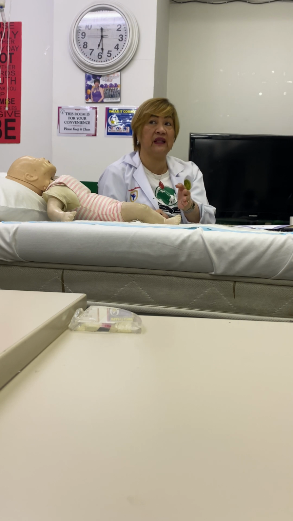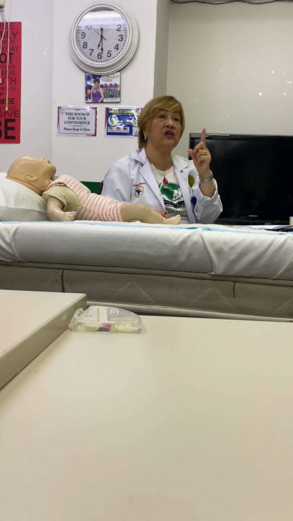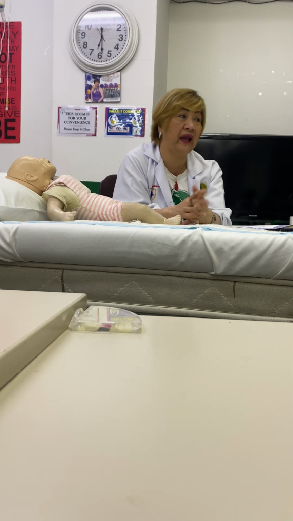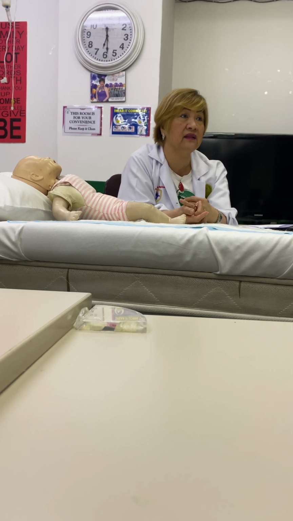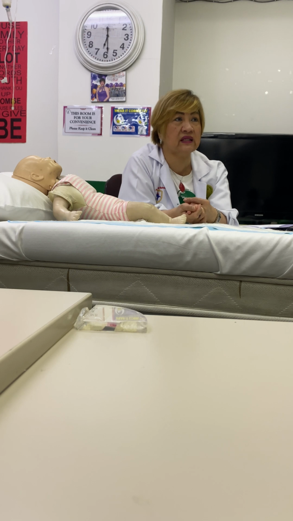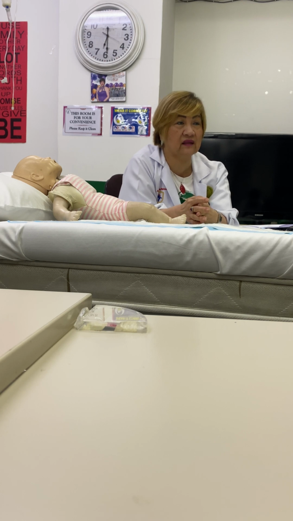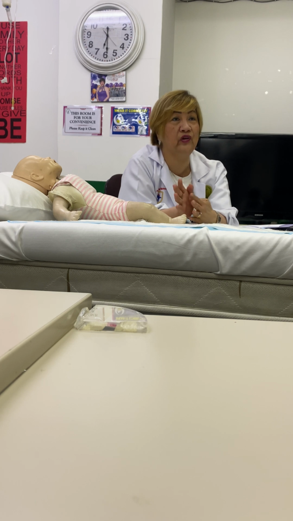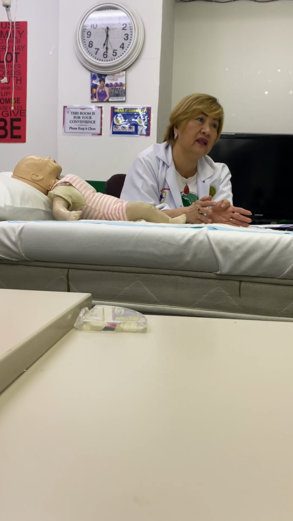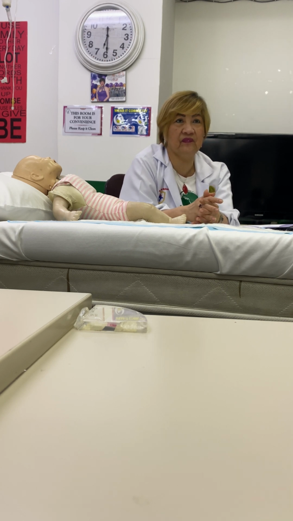So the code blue team will assess, first, the patient is unconscious. The patient fell unconscious. Second, the patient is unresponsive, not talking anymore, not responding anymore. Third, no pulse. Fourth, not breathing. Okay, so you got it now. For the code blue, all no. And for the rapid response, all yes. Okay?